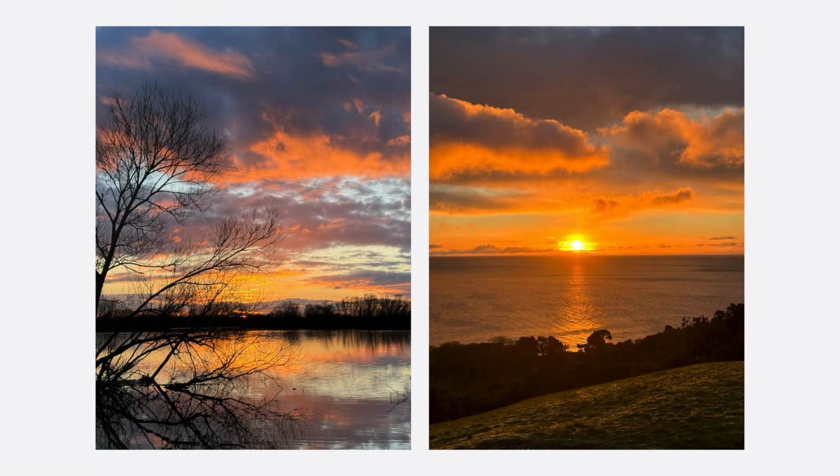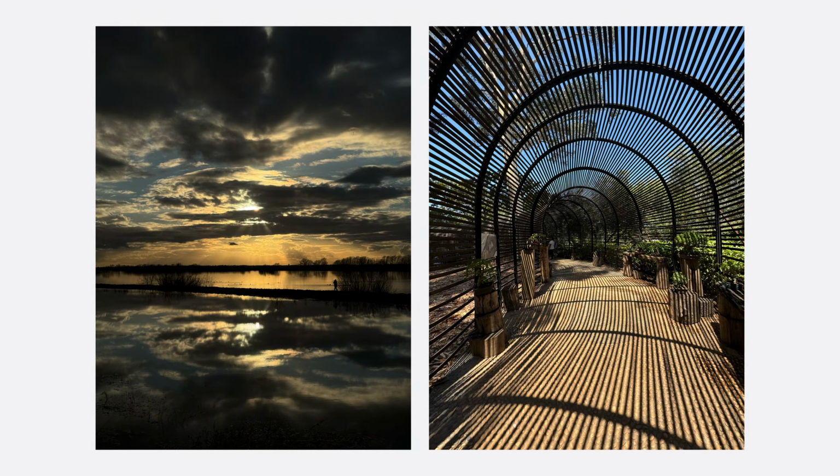The reflections of the sun setting over the water in these scenes bring a magical quality to the photos. And the contrast between light and shadow in these scenes set the mood and help draw the eye. These are all great examples of the ambient light being an important part of the aesthetics of the photo.